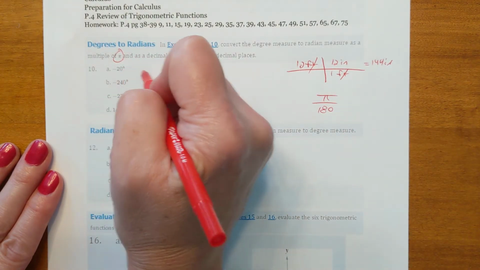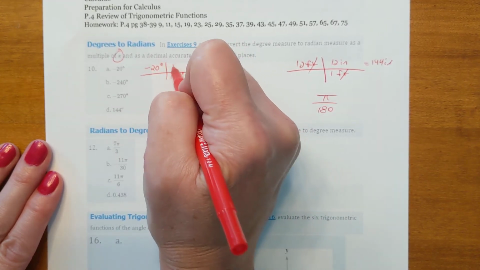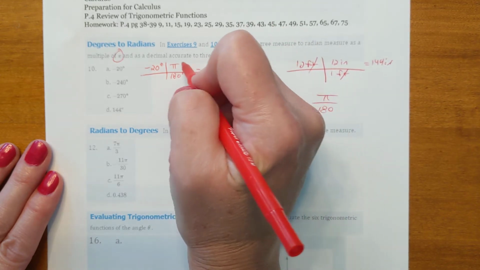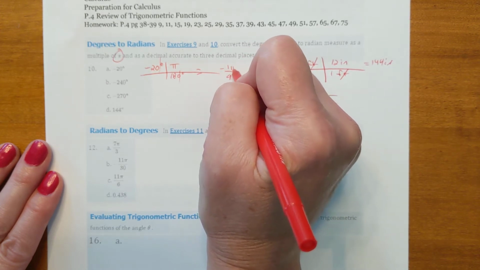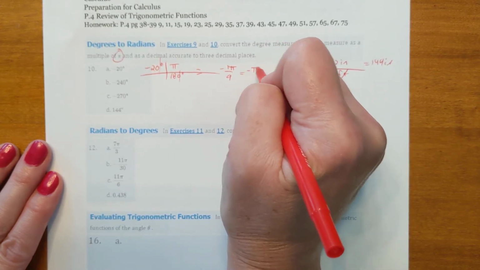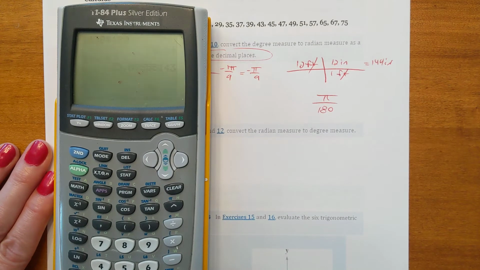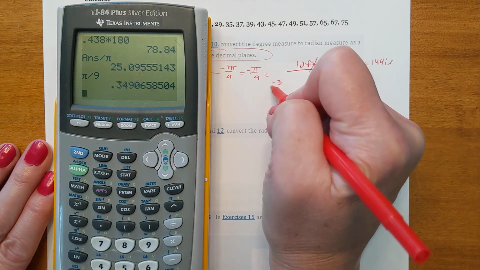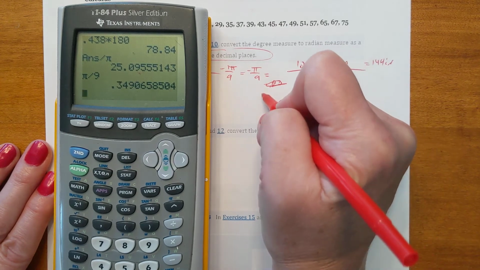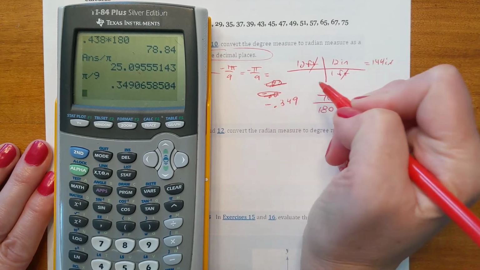Okay, doing the first one here, it's negative 20 degrees. We don't want the word degrees, so we want to cancel that out and have pi. So you end up with 20 over 180, or 2 over 18, which is negative 1/9 pi, or negative pi over 9. The directions also ask us to do it to 3 decimal places. So putting in our calculator pi divided by 9, it gives you negative 0.349.